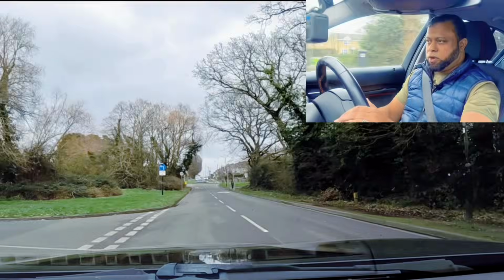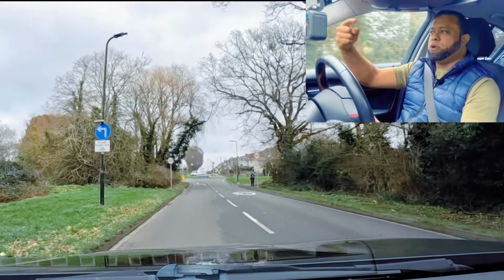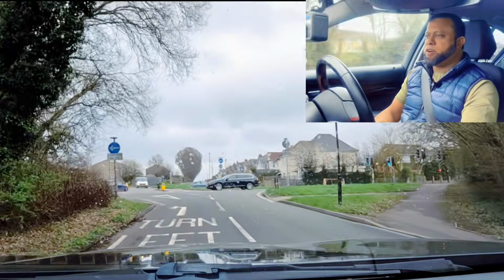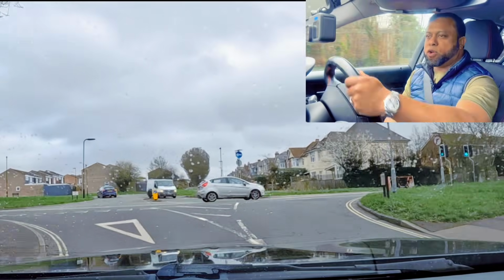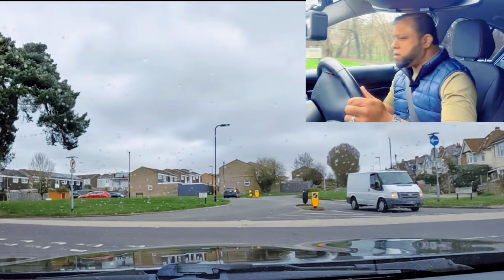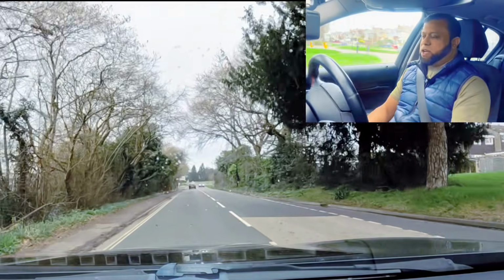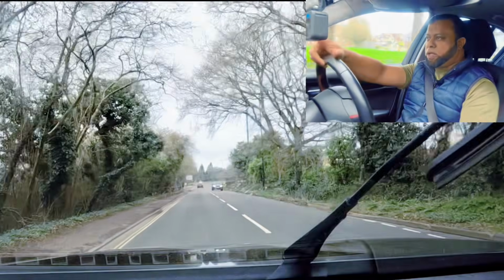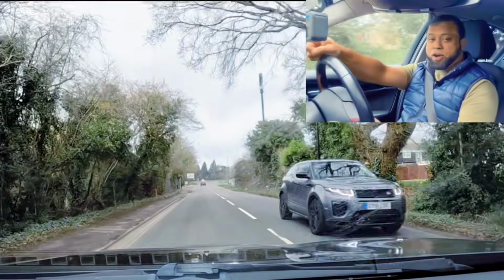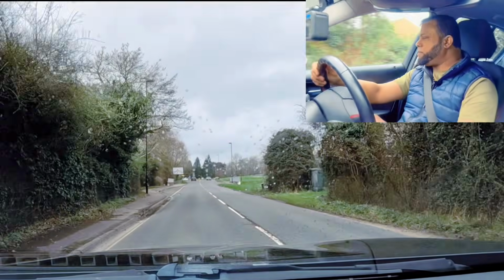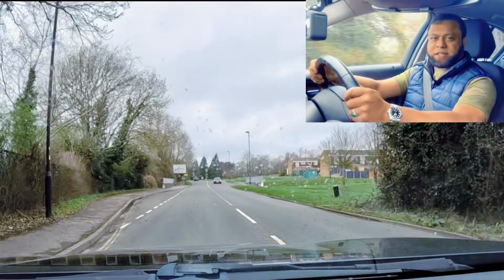Mirror, mirror, signal left. Okay? When you go left, we're going to find many roundabouts. On the first roundabout, we're going to go third exit on the right. So for you to know third on the right, look at the picture. Can you see? We're going third on the right, number 3. So for you to go third on the right, what do you do? Mirror, mirror, signal right.